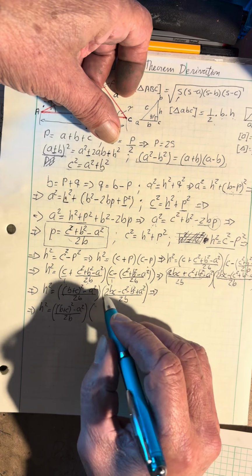This goes up with this, and so the area of the triangle will be equal to the square root of s s minus a, s minus b, s minus c, and we are finished.